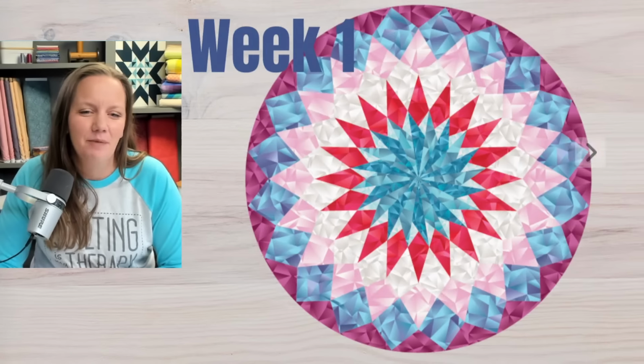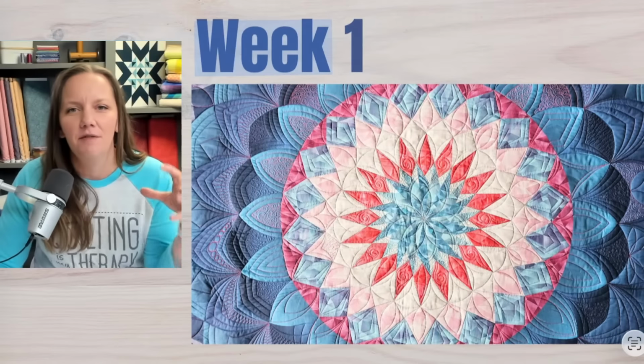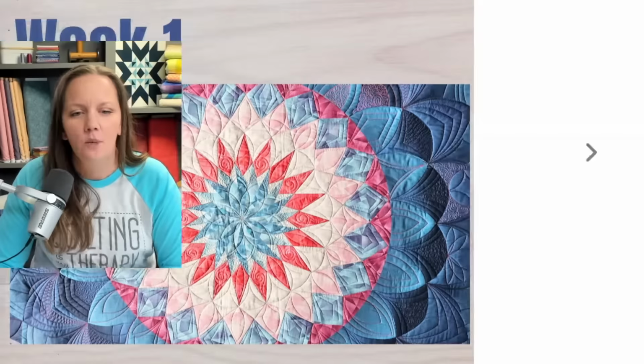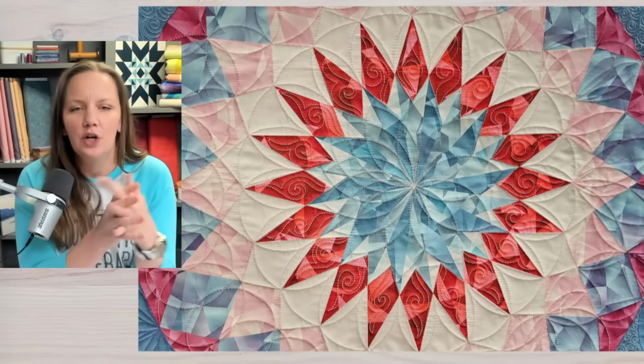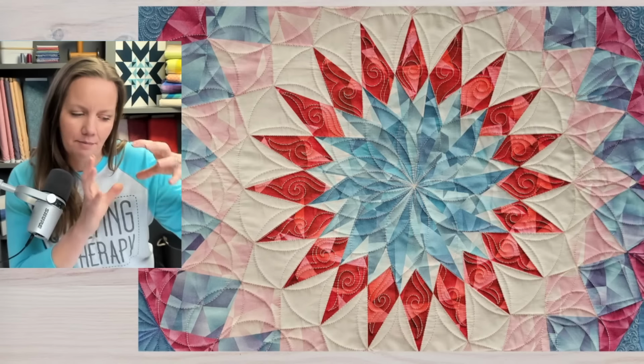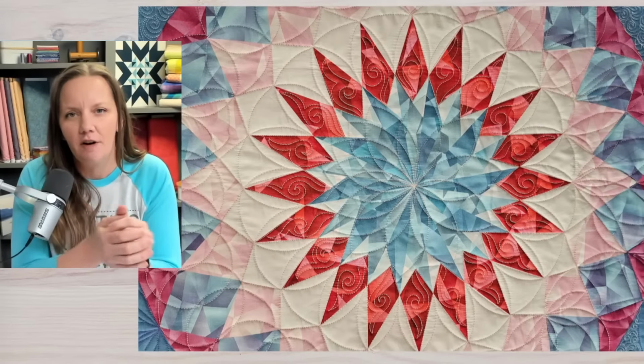But throughout that video, we saw a bunch of different stuff in the center of the panel, and we kind of started with motifs. Now, motifs are just a set design, and we used our curve ruler to create that kind of beautiful curvy shape in the center of our panel.